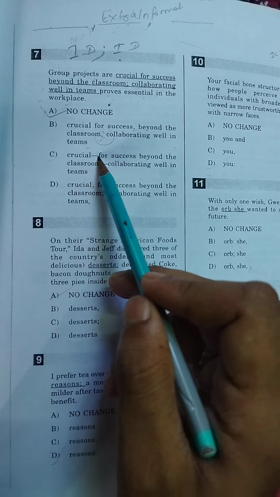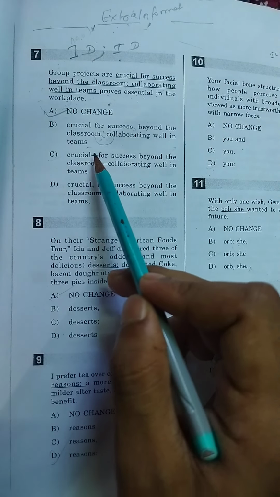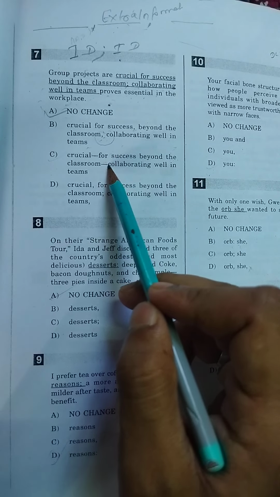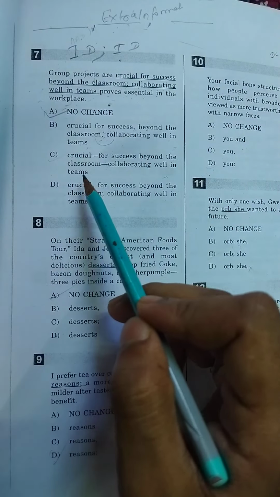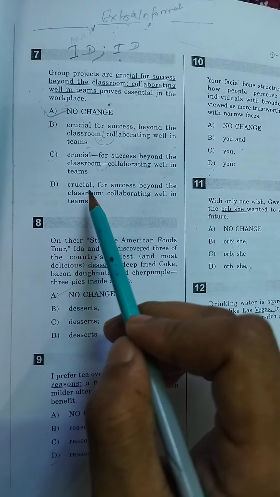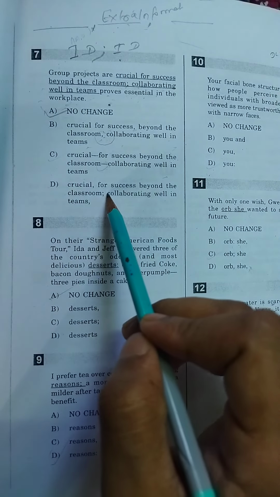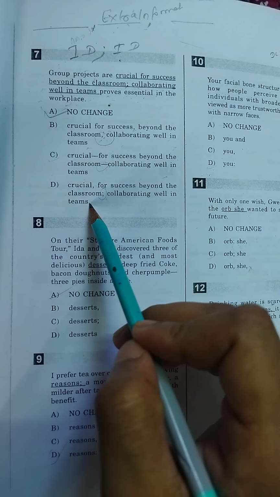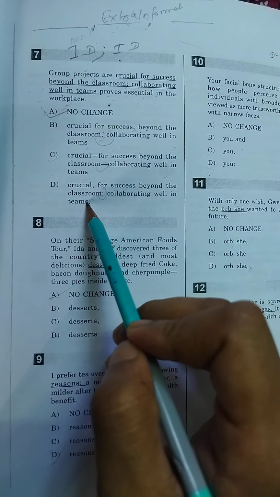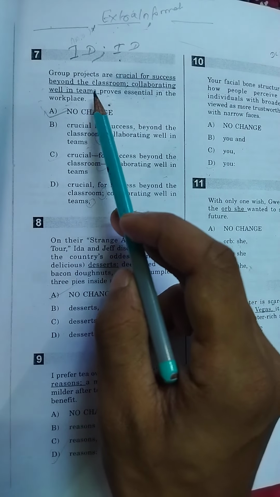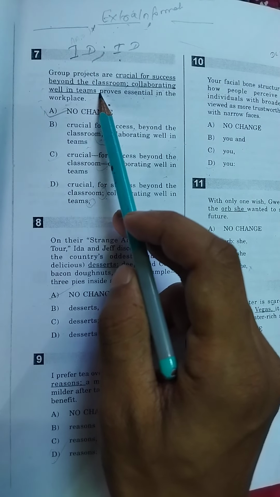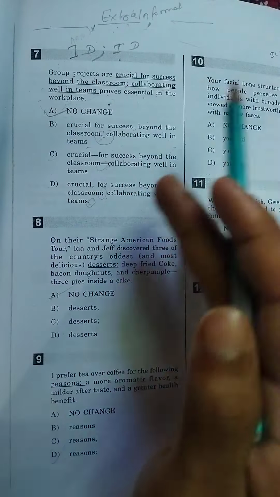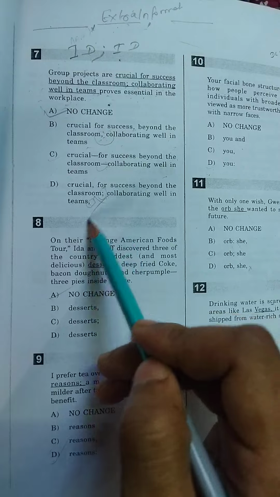In the 'for success beyond the classroom' option it is the same thing. After that it will become an independent clause, and we can't use a dash here. In Delta there is a semicolon, and that is right, but after teams we can't use any punctuation. If you use punctuation here, we don't need any punctuation, because it is subject, verb, object, in the flow. So we can't use a comma here, so the comma is wrong.